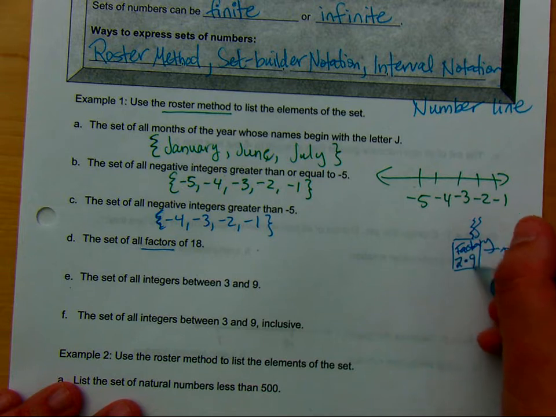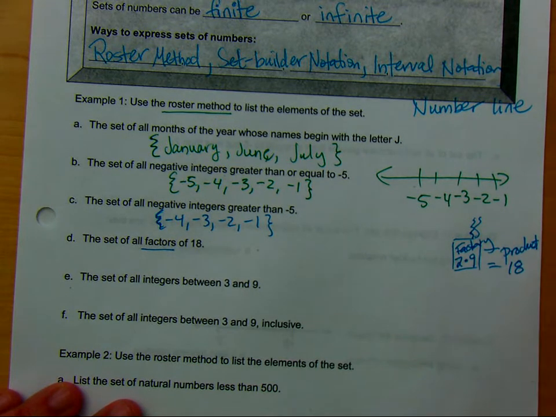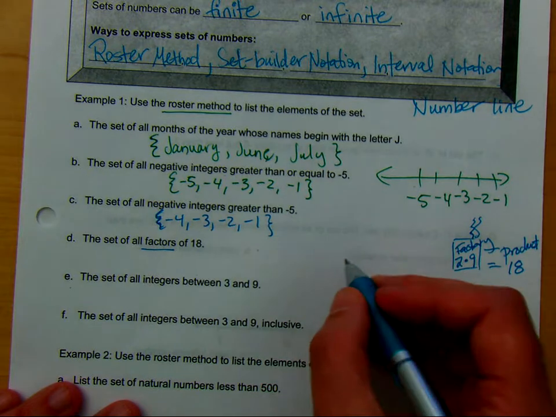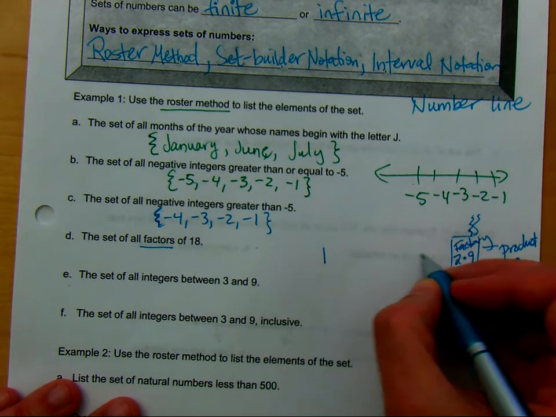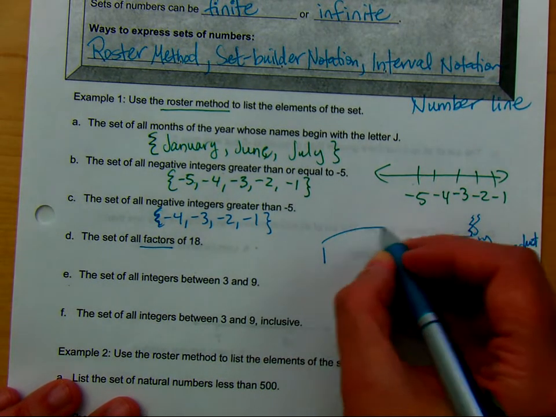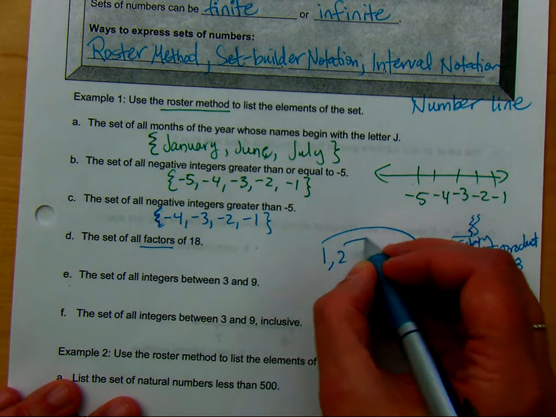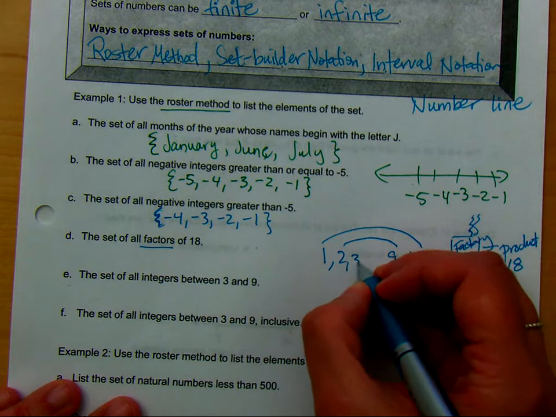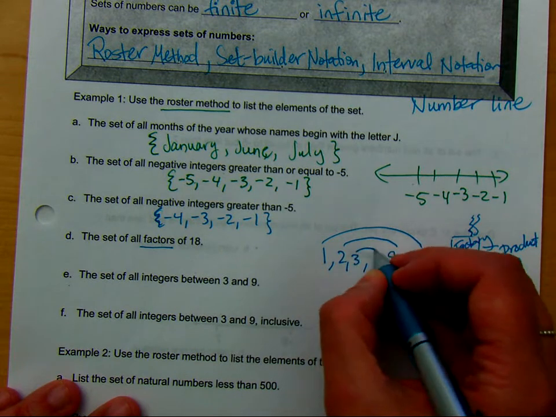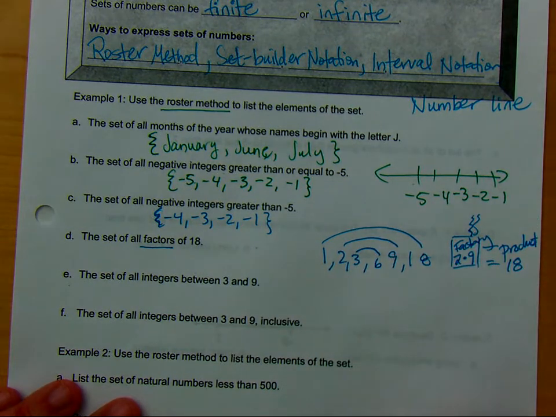2 times 9 equals 18. So if I want to create a factor rainbow, I could have 1 times 18 is 18, 2 times 9 is 18, 3 times 6 is 18. That's a factor rainbow.